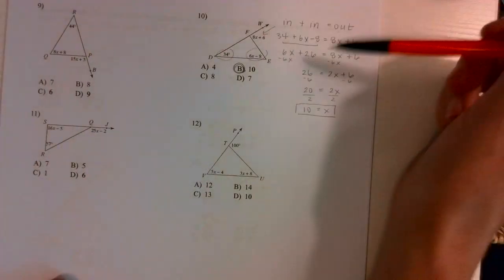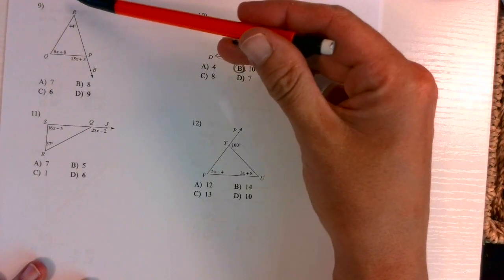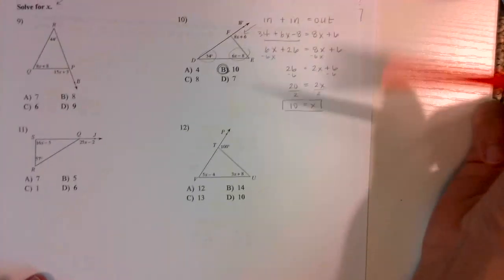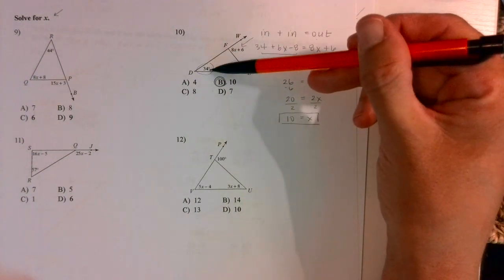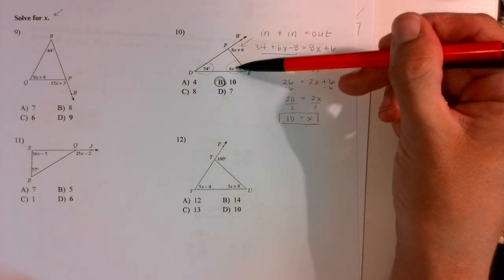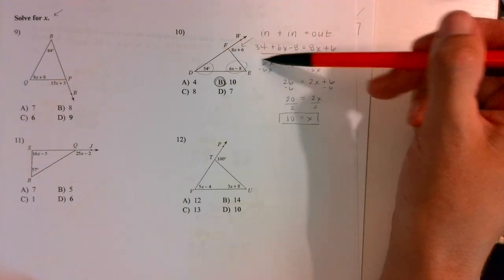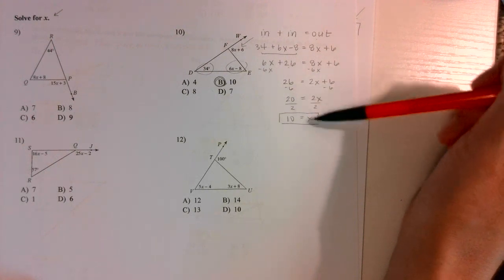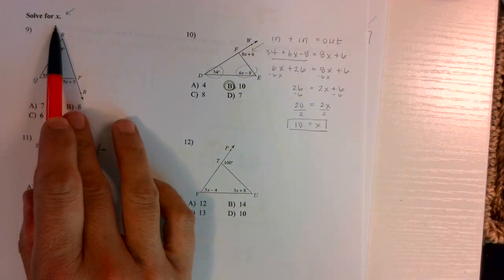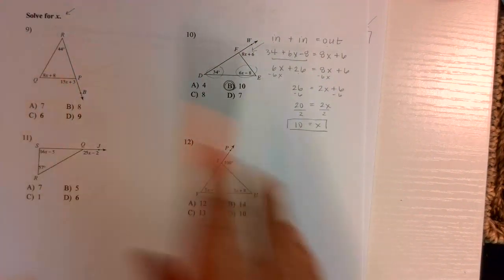So number 10 is really similar. All of these are still exterior angles, so we're going to use in plus in equals out. And so again, in plus in equals outside, and that's where all of this came from. So remember, we combine like terms, solve for x, and if you look at the directions, it actually asks us to solve for x. So once we get here, we're done.